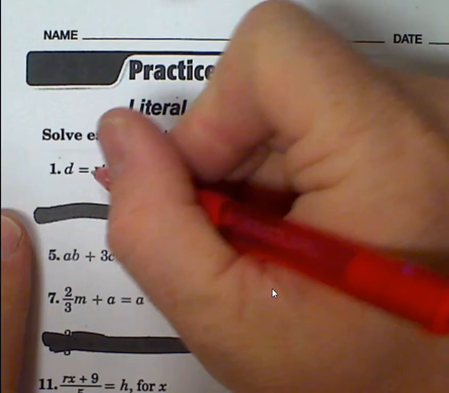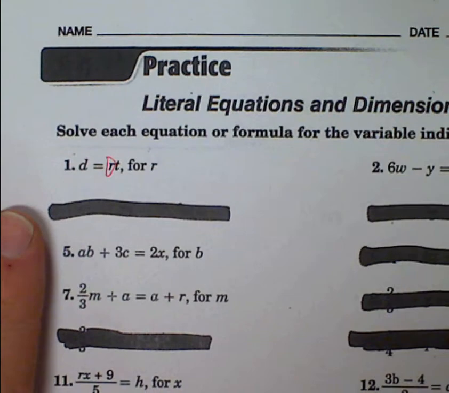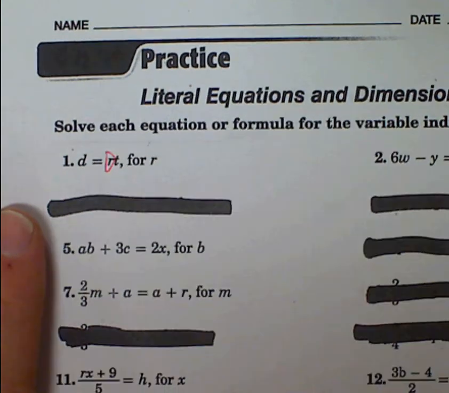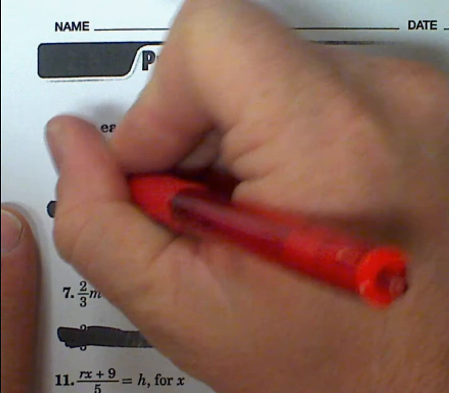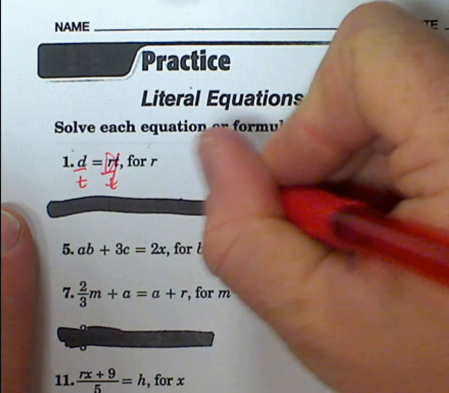So pause number 1 and try. Number 1 says solve for r. In order to get rid of something that is attached, we need to go ahead and divide by t. And so I got d over t equals r.